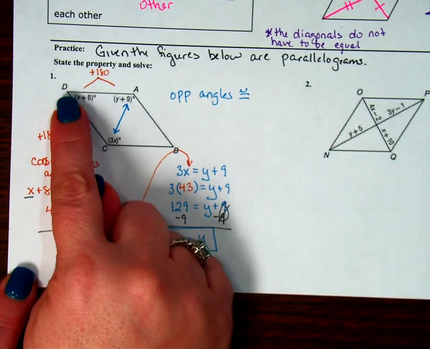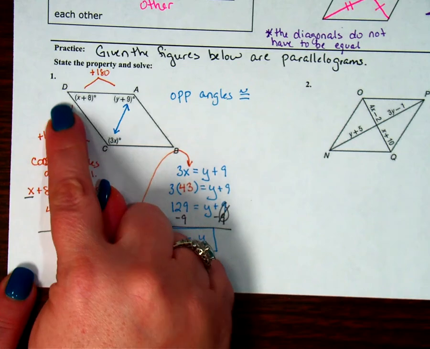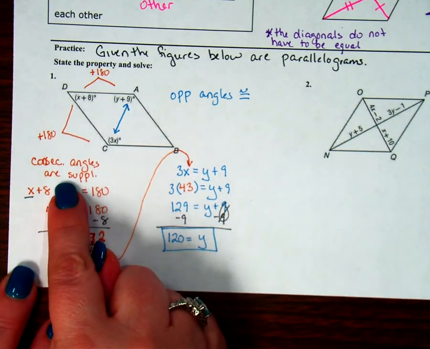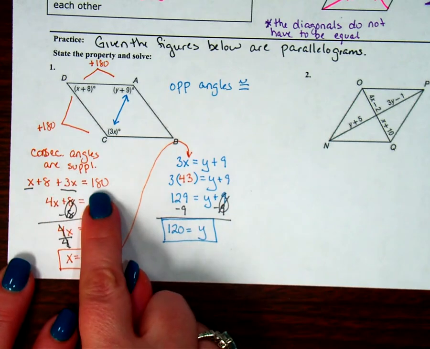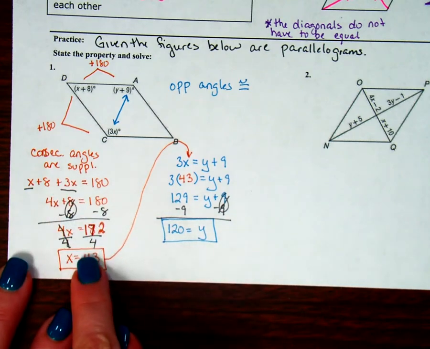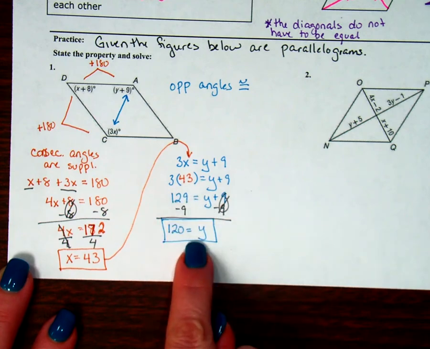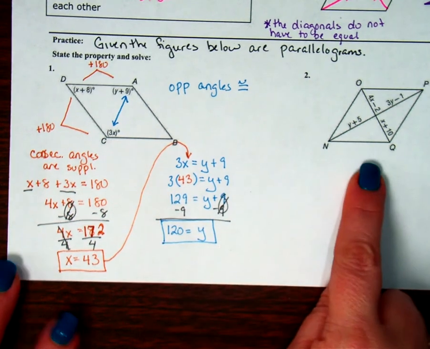So then we looked at these two angles and said they're on the same side, so consecutive angles are supplementary, which means they add to 180. I was able to find x, plug it in over here so that I could find y. So now let's look at number two.